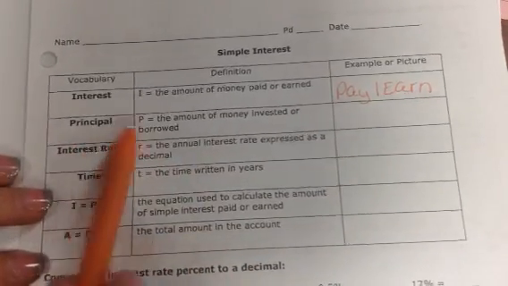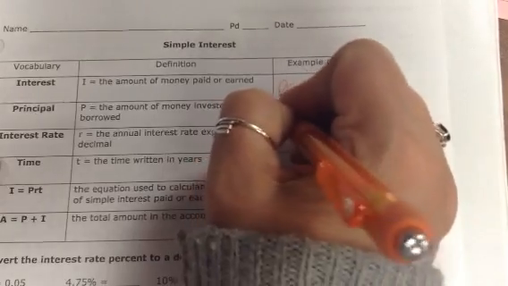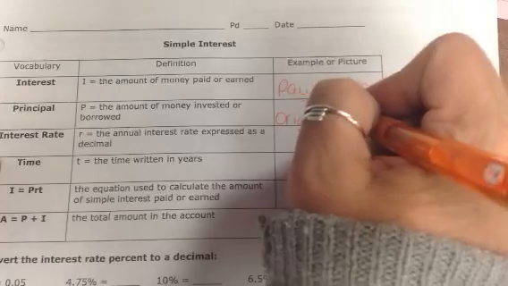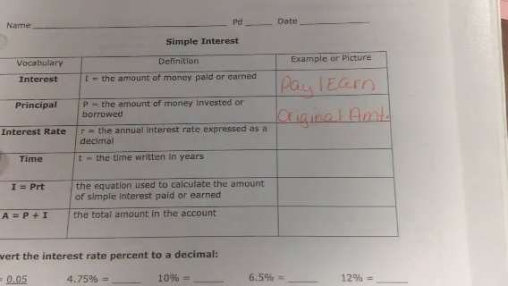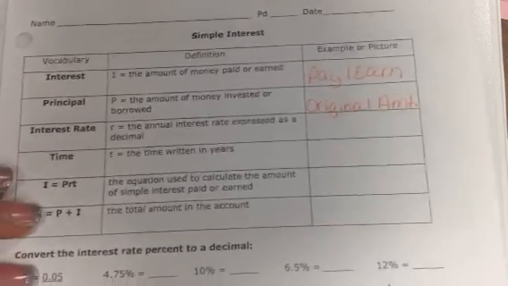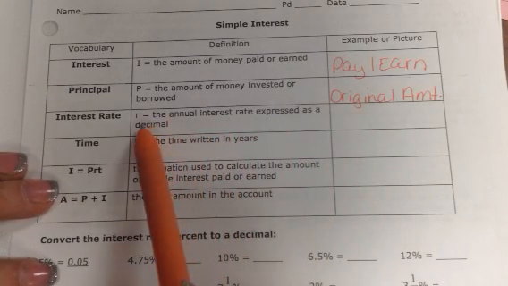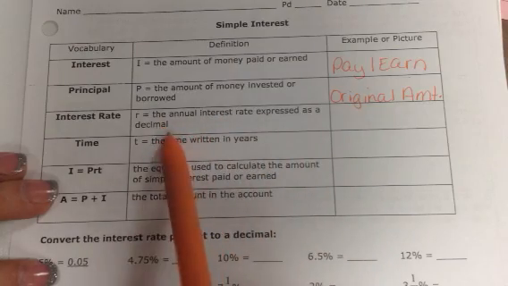The principal, P, that is the amount of money invested or borrowed. So when it comes down to it, it is your original amount. It's the amount you start with. Before you do anything else, that's the amount that you're either going to borrow or you're going to loan. Interest rate, that's your R, and it's the annual interest rate expressed as a decimal.